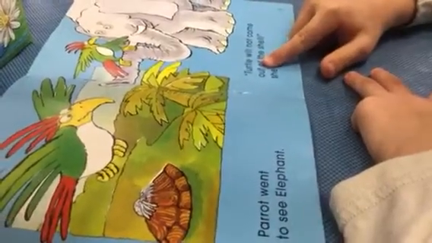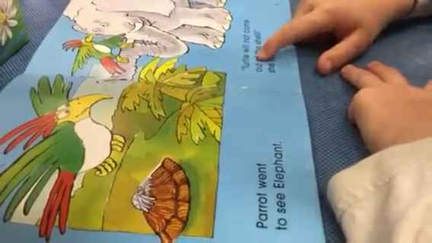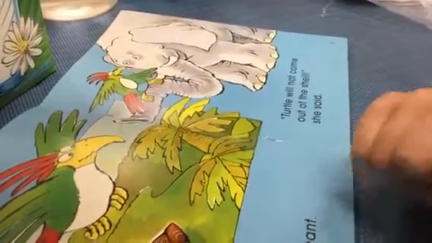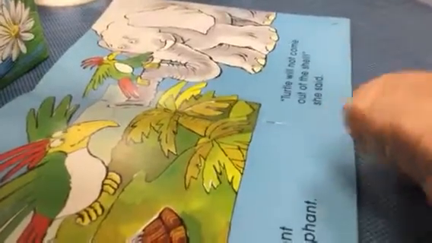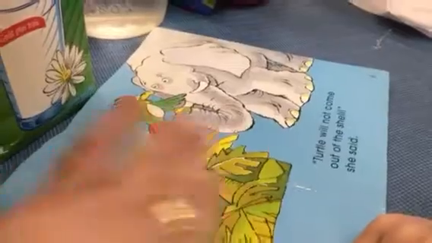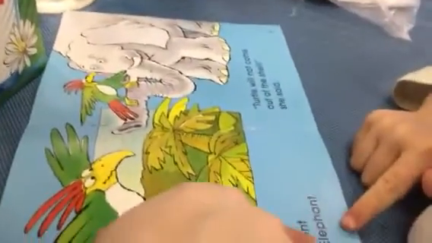No, that. Does that word start with the letter you said elephant starts with? What letter did you just say you hear at the beginning of elephant? E. So do any of these words start with an E? Right, because what letter is at the beginning of elephant?